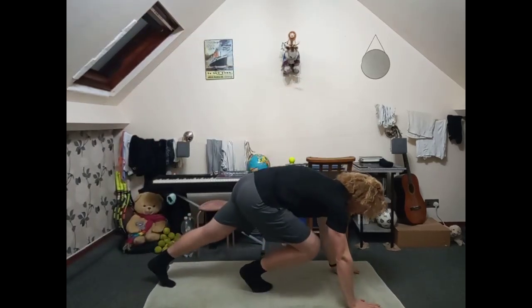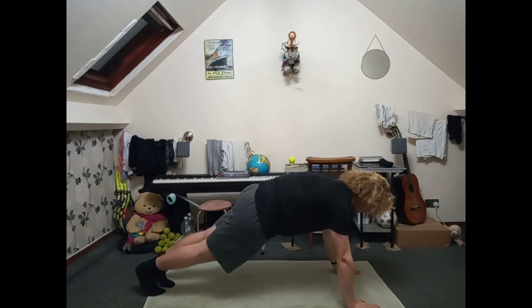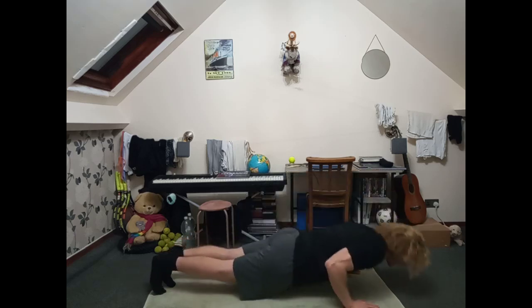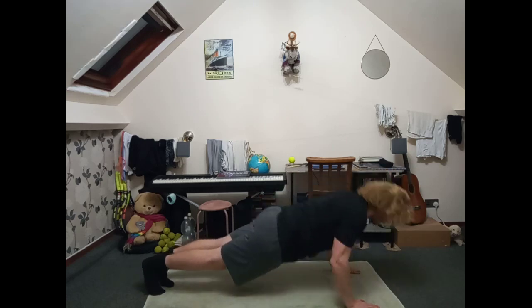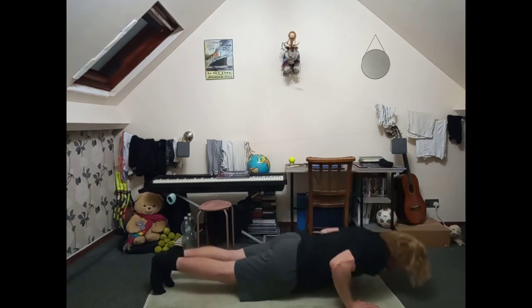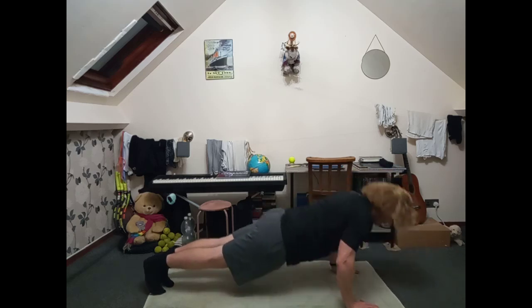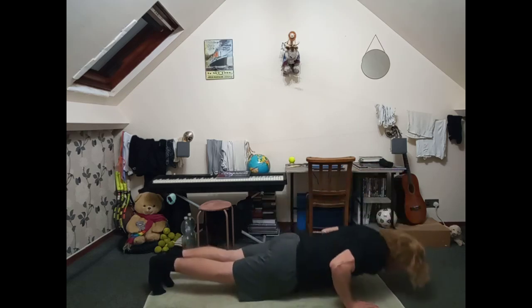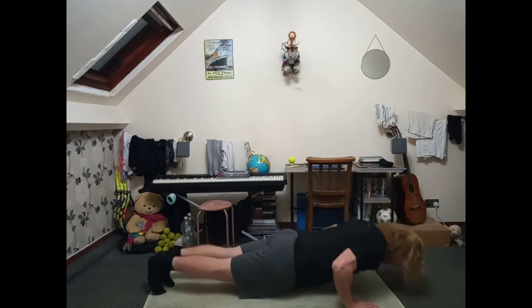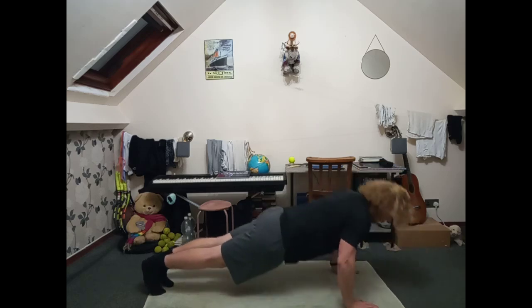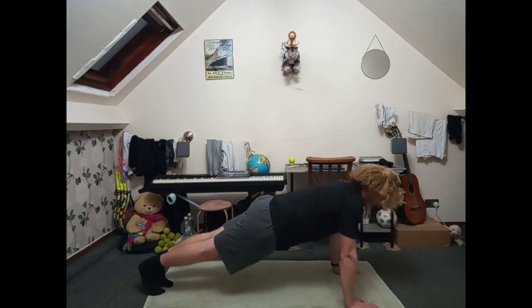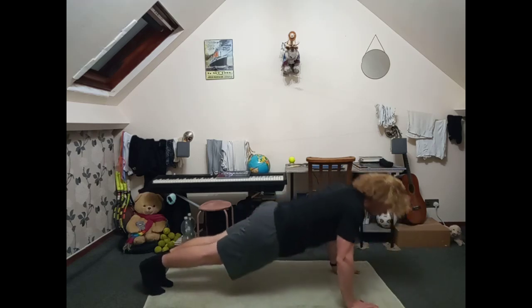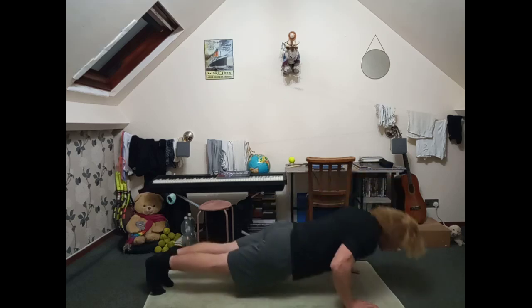Let's do 20. Hands underneath the shoulders and tuck the tailbone in and go down, elbows close to the body. The first one, and the second one, and the third one. And number 4, and 5, and 6, and 7, and 9, and 10, and 12, and 13, and number 14.